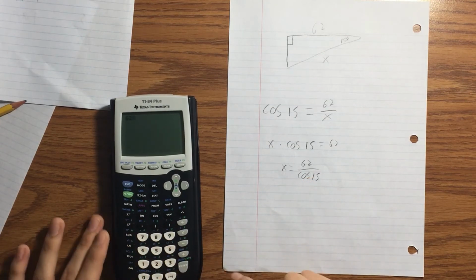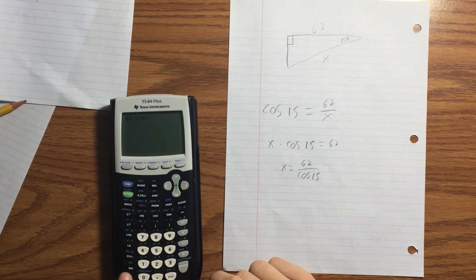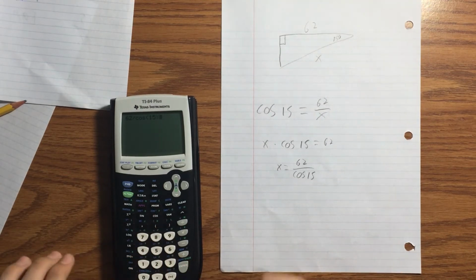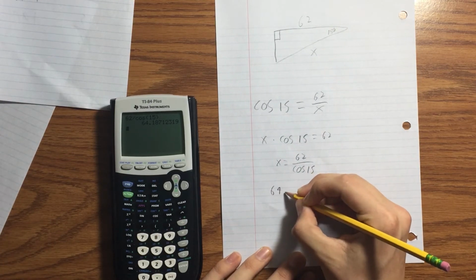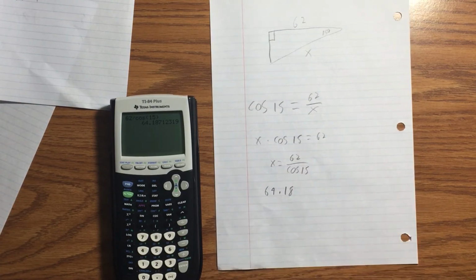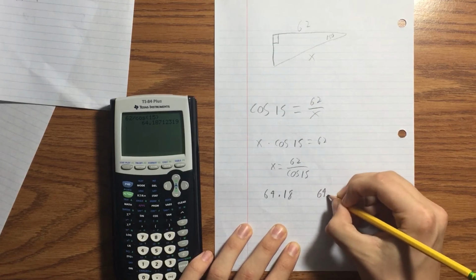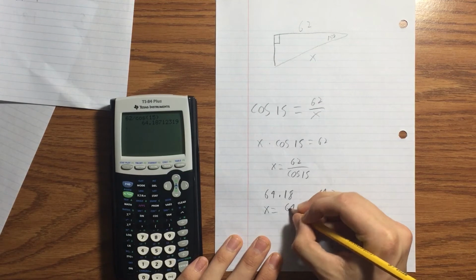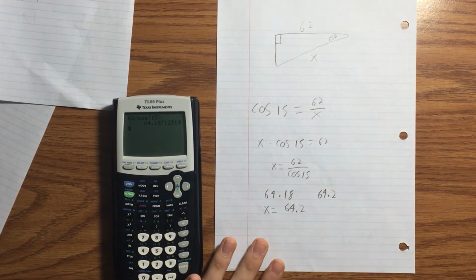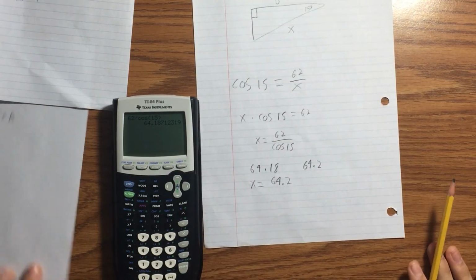All right. Now once we have that, we can plug this in. So we do 62 divided by cosine 15, and we get 64.18. What does it say to round to? Round to the nearest tenth. So 64.18, we'd round this to 64.2. So x equals 64.2. There you go. You just solve for x like this.